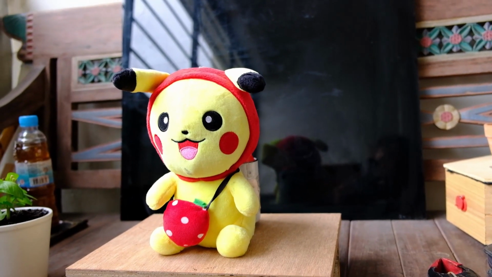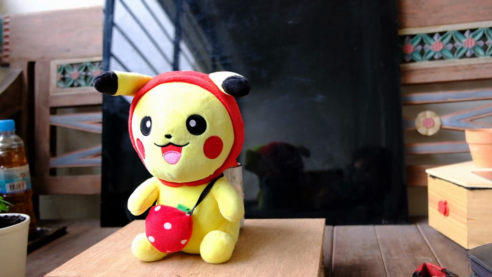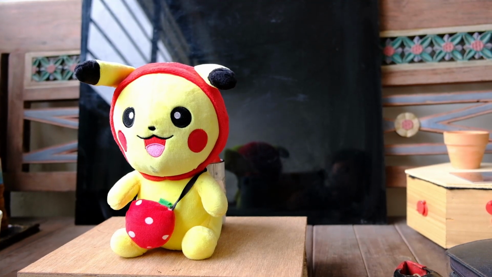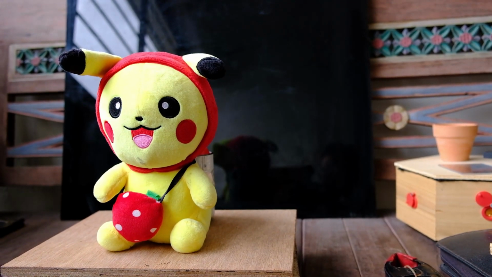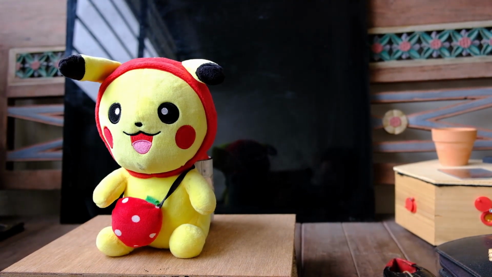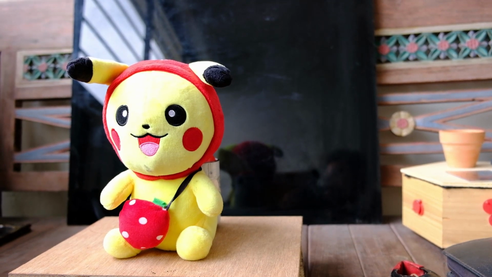What I have as the model is my Pikachu soft toy, the one that I used a few times before in my previous video. Back of it is just a black piece of acrylic, just to serve as a black backdrop. Okay, so let's see how it looks on the ground glass of the box camera.